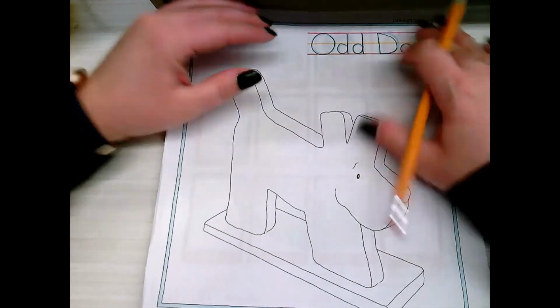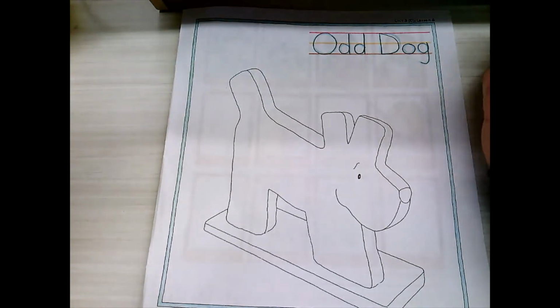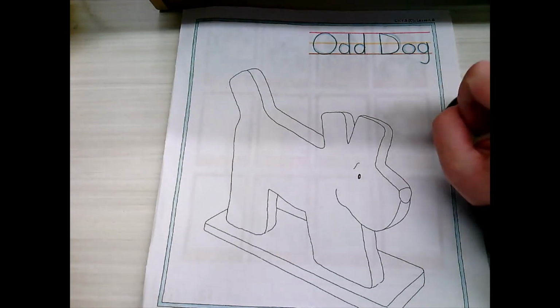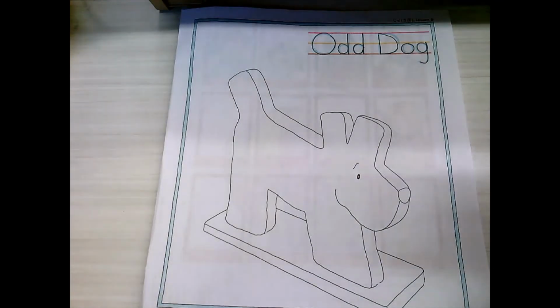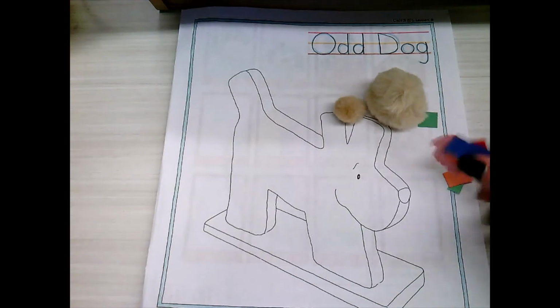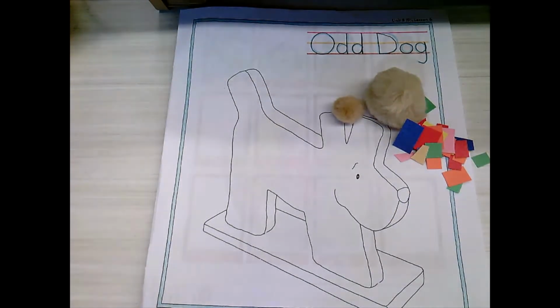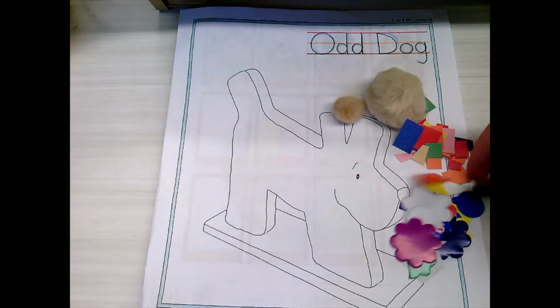So here is what is going to look like an odd dog. Your job is to decorate this odd dog with any kind of art supplies you have at home. You could use fuzz balls. You could use little pieces of paper to glue down on your dog. You could use stickers if you have stickers or different shapes.